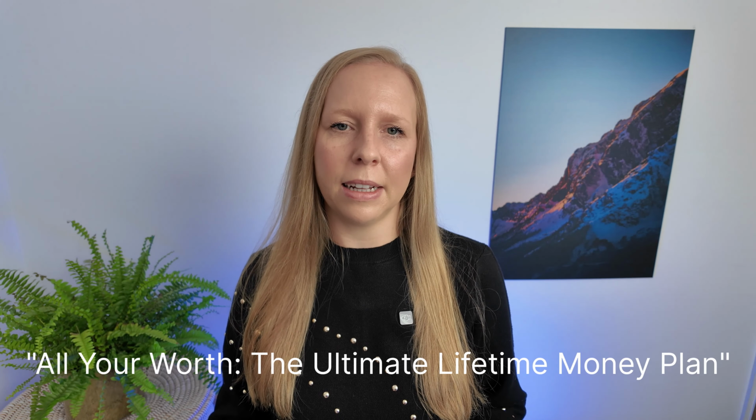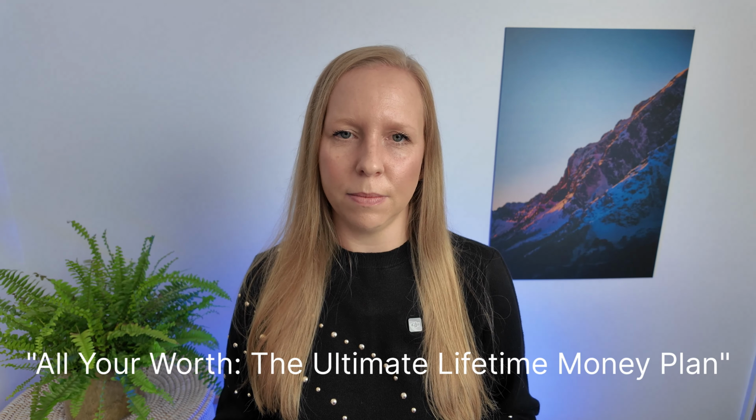Step number 3, set your financial goals. In the world of finance, there is a popular guideline on how to manage your money, which is the 50-30-20 rule. It was introduced in 2005 in the book All Your Worth: The Ultimate Lifetime Money Plan, when the economic landscape was very different, when inflation and interest rates were much lower, costs of living were lower, and housing was also lower.